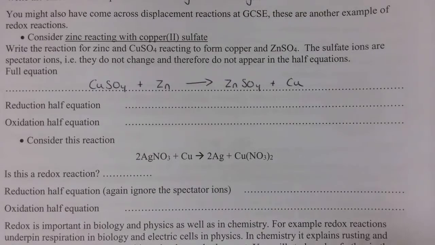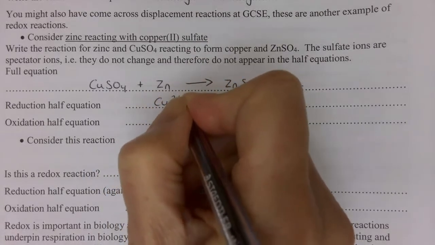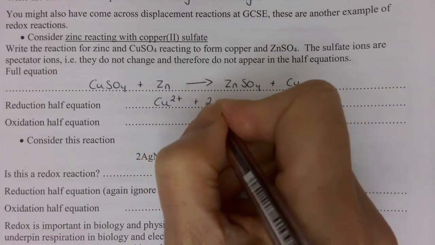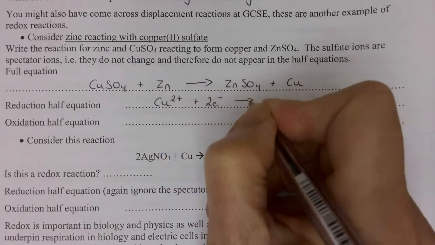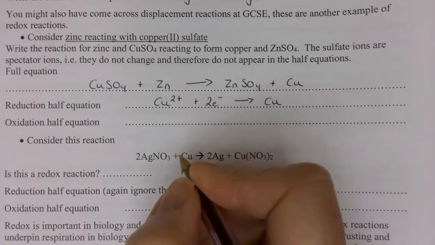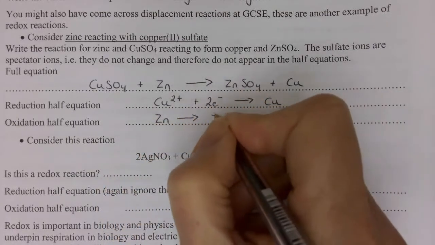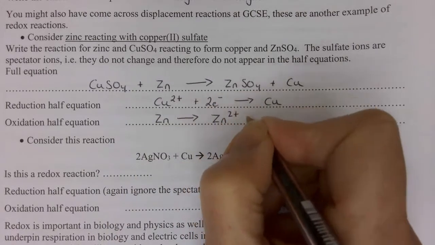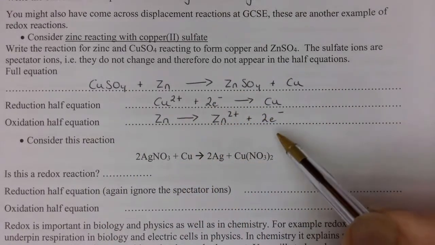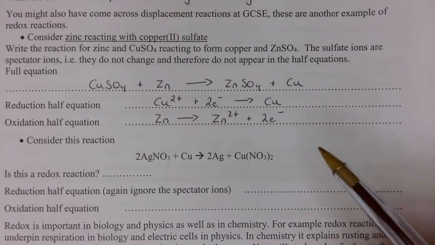So the reduction half equation would be my copper, because my copper is going from 2+ in the compound here, and it's gaining 2 electrons to produce metallic copper. In other words, it's been reduced. Whereas the zinc is being oxidized. The zinc becomes zinc 2+ plus 2e-. And if you add those two back together again, you get back to this equation minus the spectator ions.